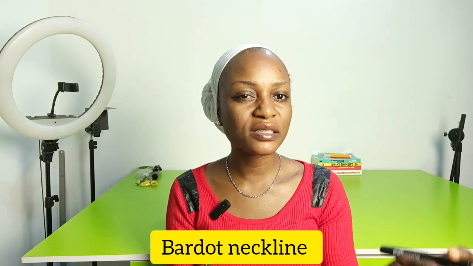I am not ruling out that you don't need to learn styles. For example, if you don't know how to create a bridal design, you don't know it. But when you understand how to create a bridal neckline, you can now decide to do whatever you want to do with bridal designs. Do you understand me, designers? So it doesn't end with I want to learn this style, I want to learn this style.